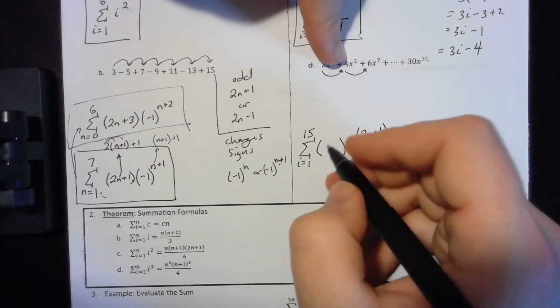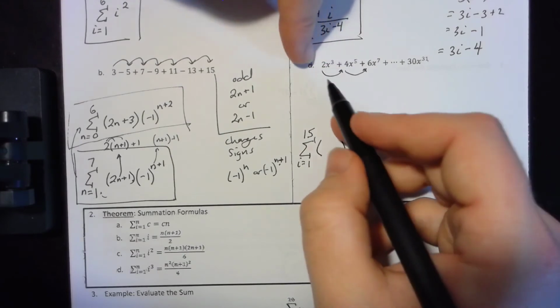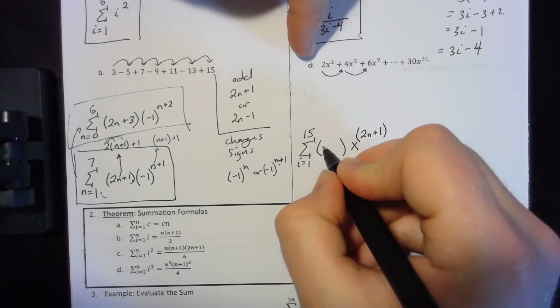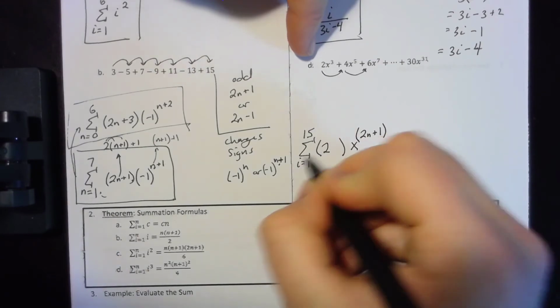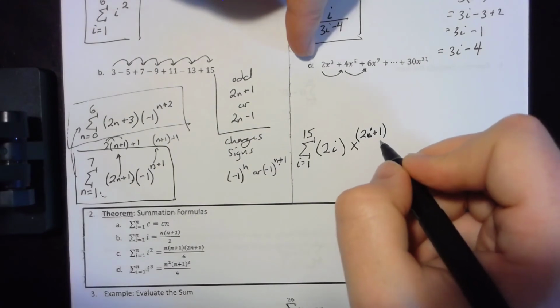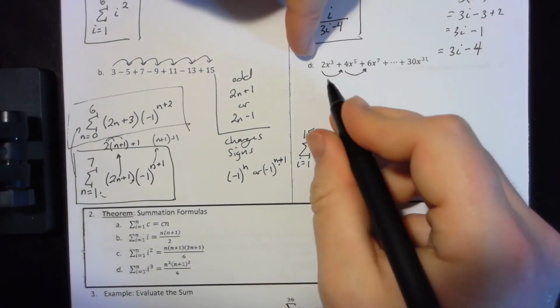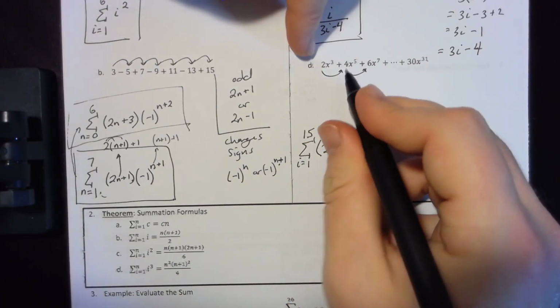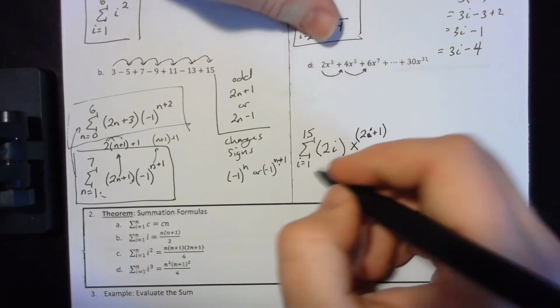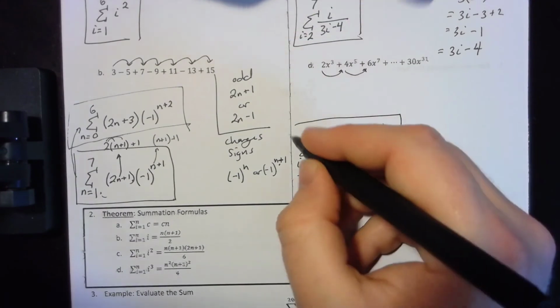That's the second term. Now, how do I get this example right here, this piece, the 2, the 4, the 6, and so on and so forth? Well, I want 2. Sorry, this should be i, this should be i. 2 times just i. Because again, if I plug in 1, I get 2. If I plug in 2, I get 4. If I plug in 3, the next value, I get 6. If I plug in 15, I do get 30. So that is my summation for this example.